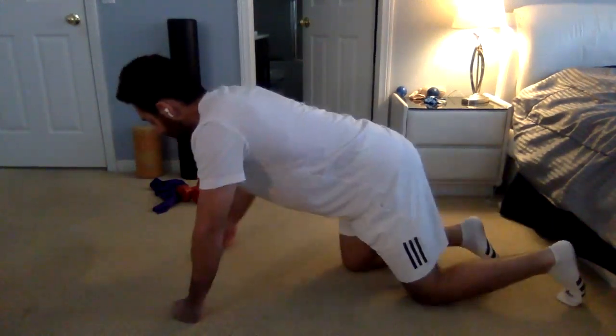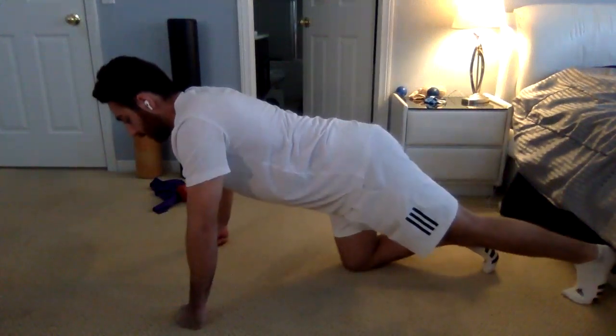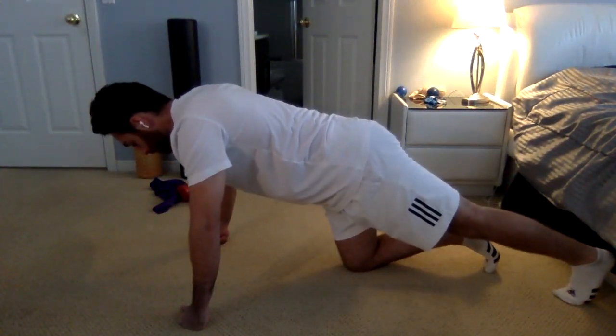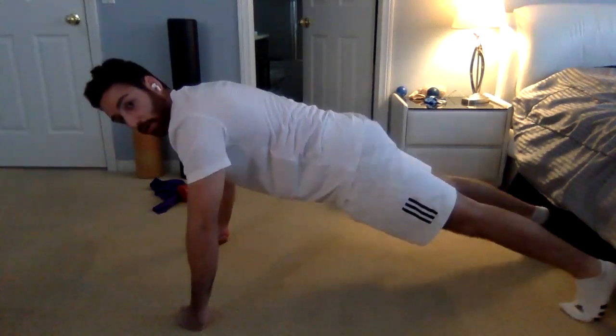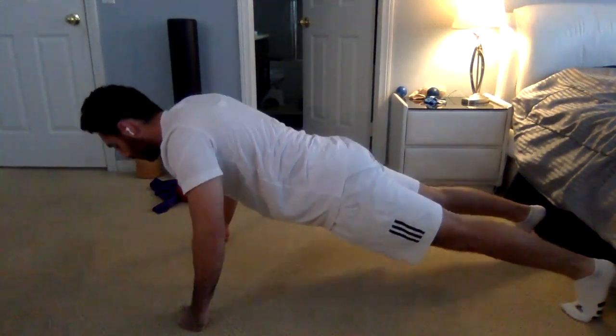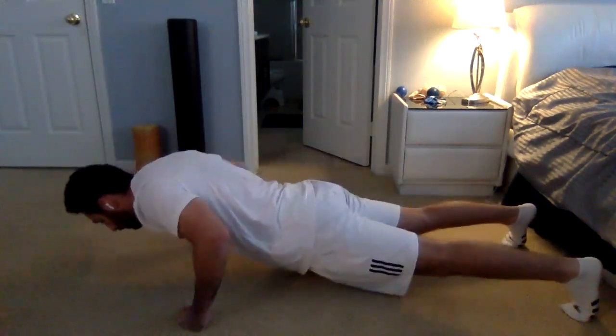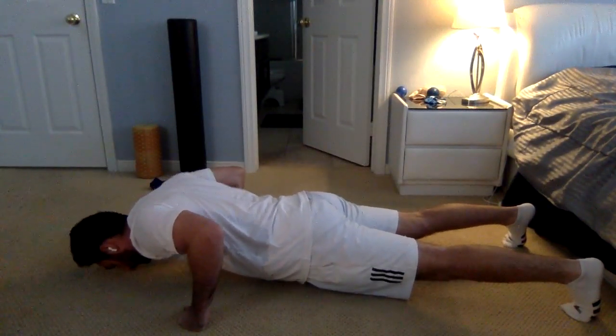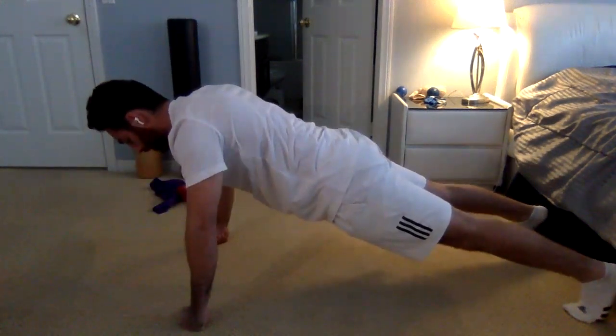So for a push-up, it's going to be the downward position, or the position where you're going down. So I like to go nice and slow. And then I even like to pause at the bottom for 1 to 2 seconds and then push back up as fast as I can.